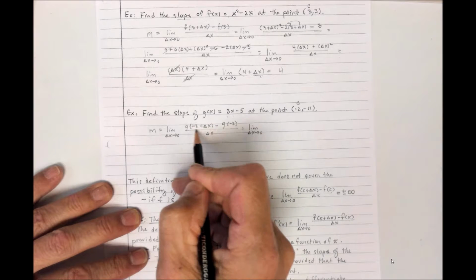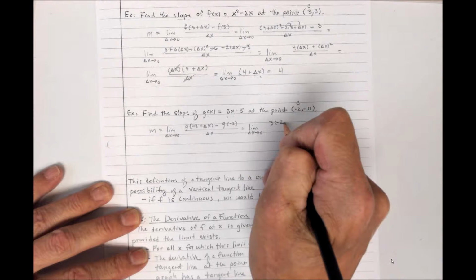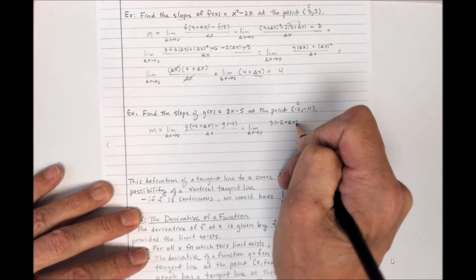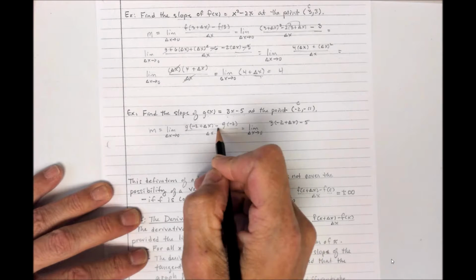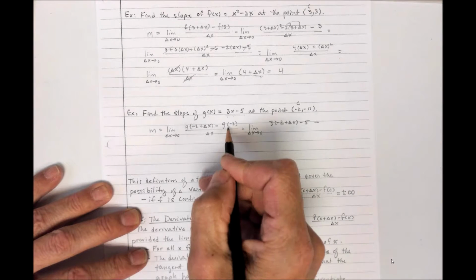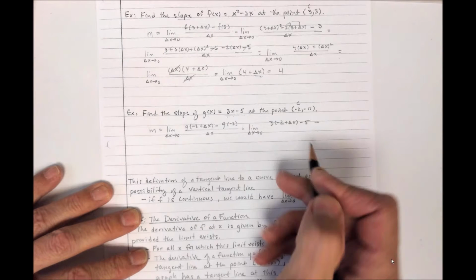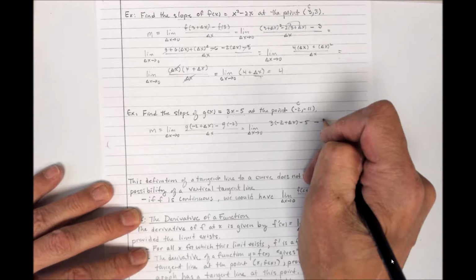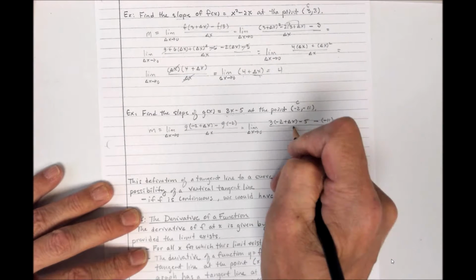I'm going to plug all of this in right there for x. So I have 3 times the quantity -2 plus delta x minus 5. Minus g of -2. If I plug a -2 in there, I'm going to get -11, what I expected. So minus a -11 all over delta x.